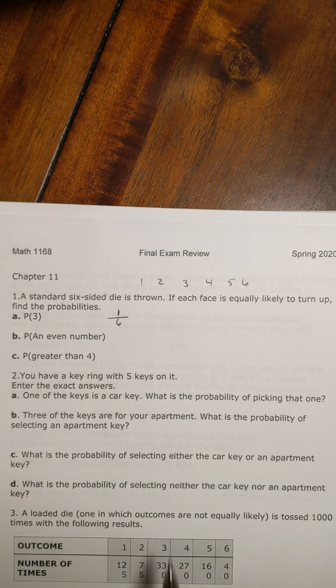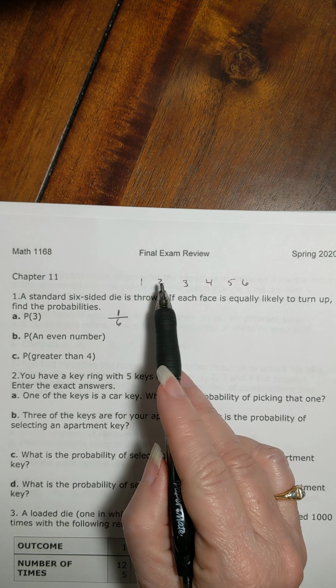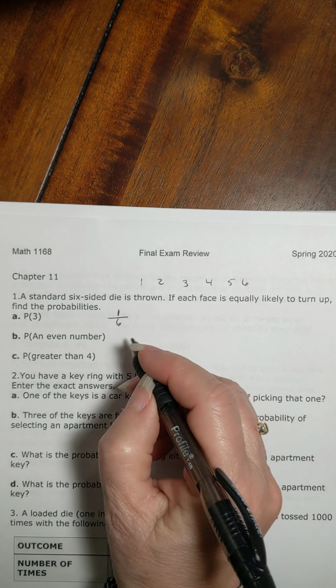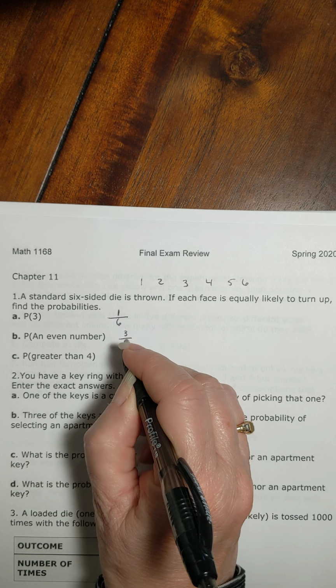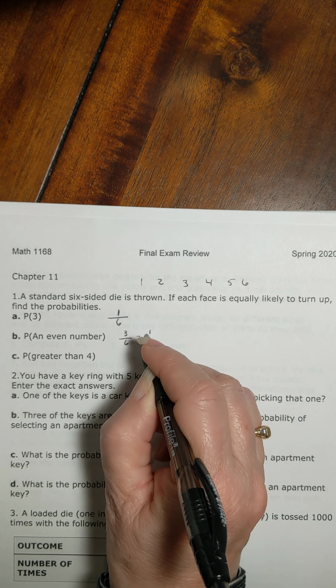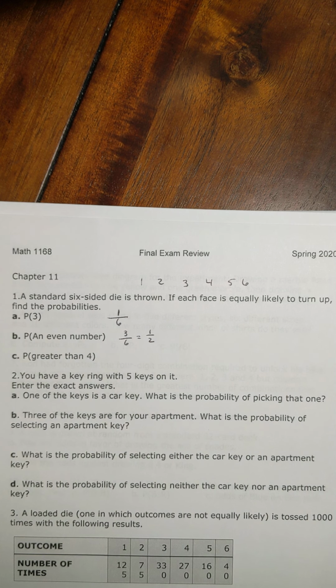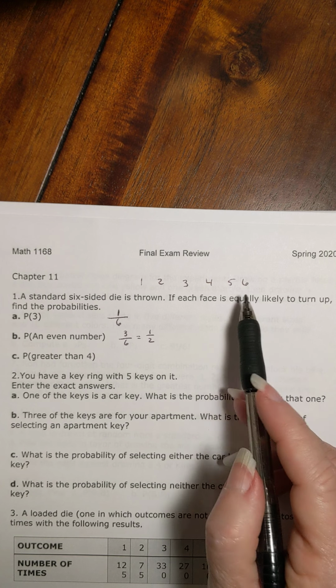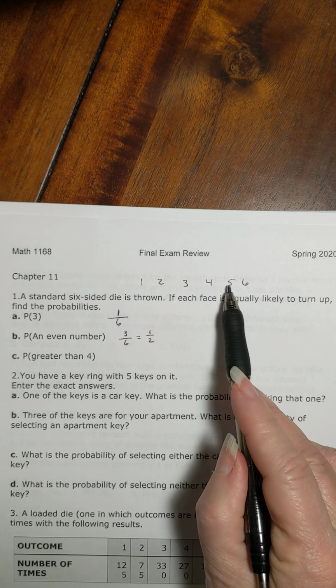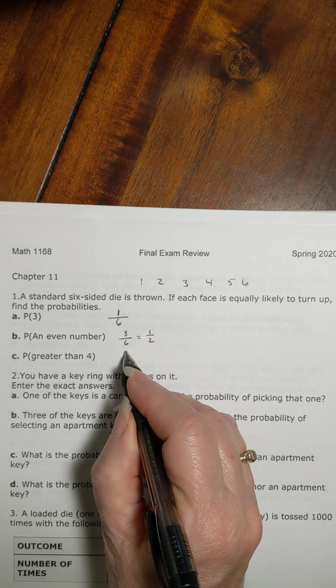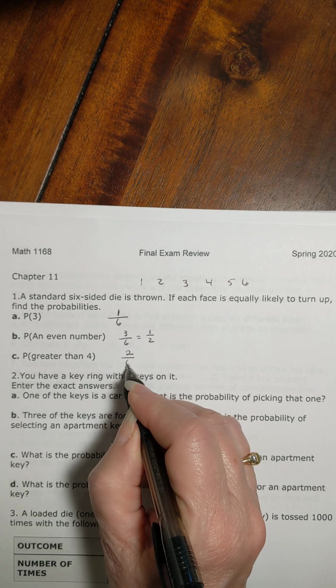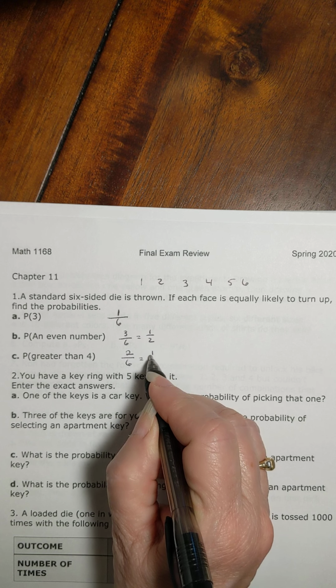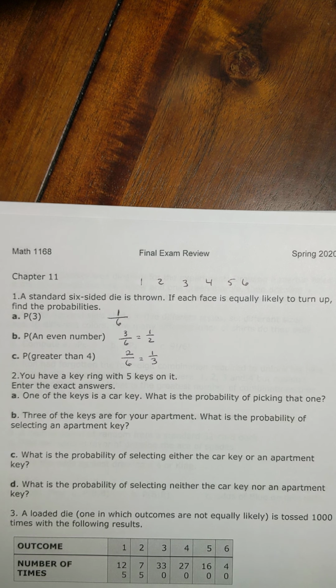The probability of getting an even number, well, the even numbers are 2, 4, and 6. So there's 3 ways of doing that out of a total of 6, and if I reduce that, it would be 1/2. And then probability that the number is greater than 4, so the 2 numbers greater than 4 would be 5 and 6. So there's 2 ways of doing that over a total of 6, which would give me, if I reduce to lowest terms, 1/3.